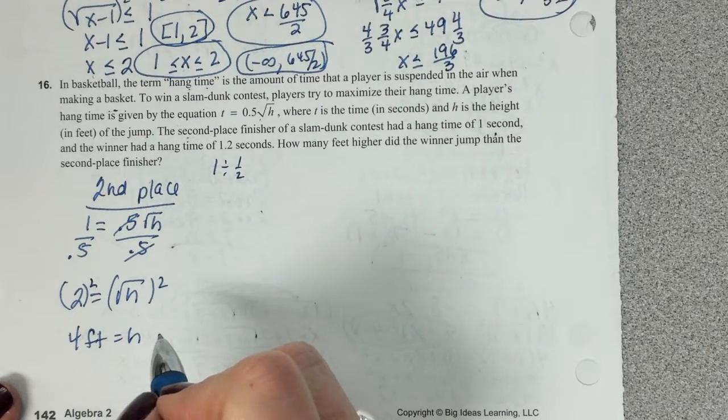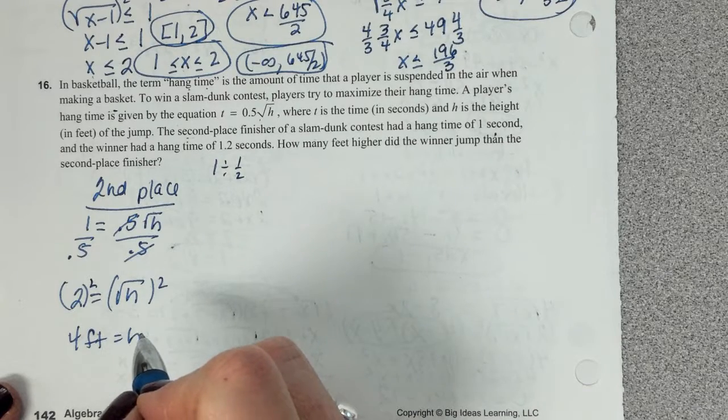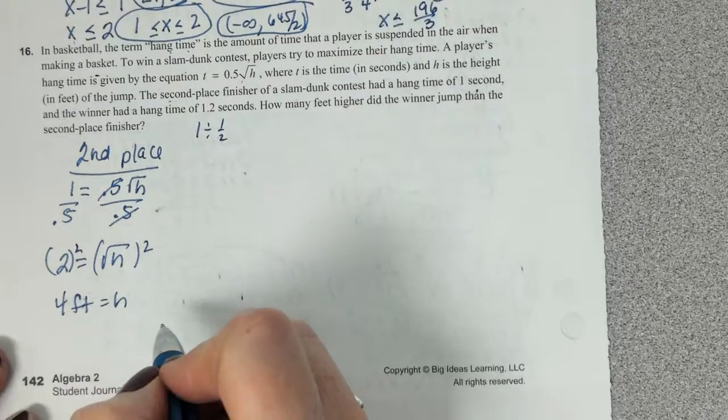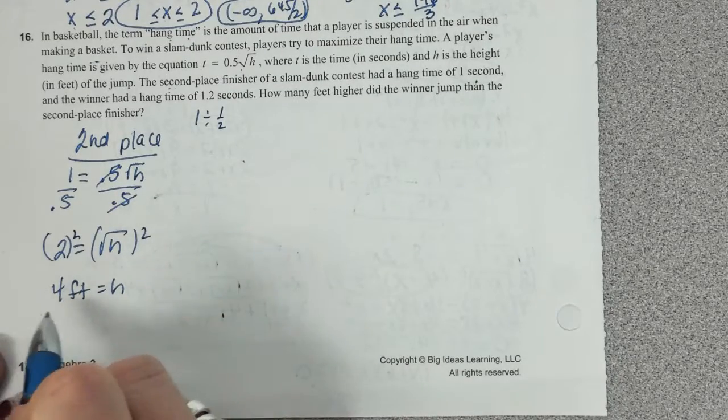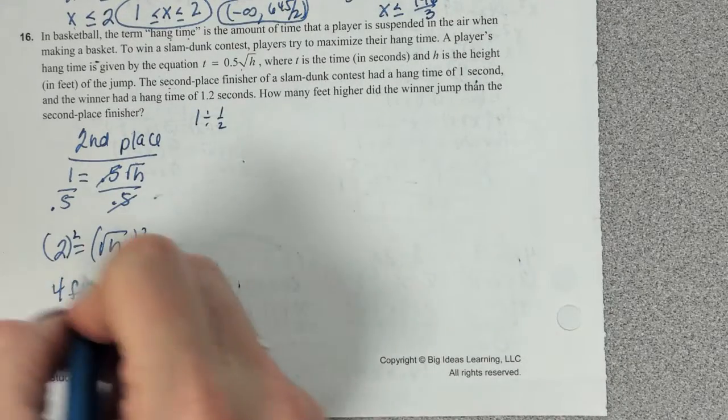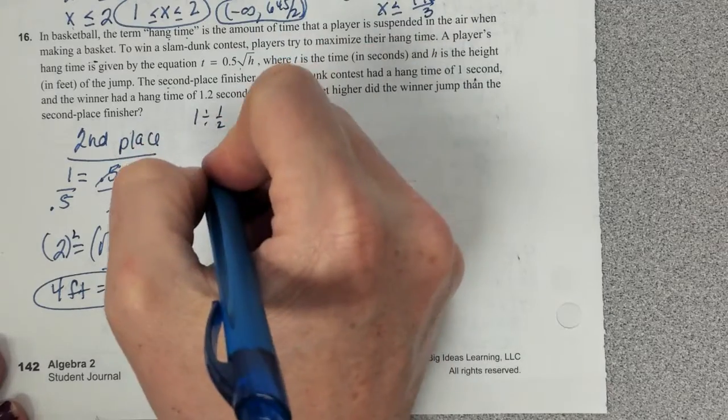Not sure that's a realistic vertical jump. I don't know. Do people have 48-inch verticals? I played basketball in high school. I was nowhere close to 48 inches, but I don't know. Maybe those NBA guys do. I'm not sure. All right. So there we go. So there's the second place person.